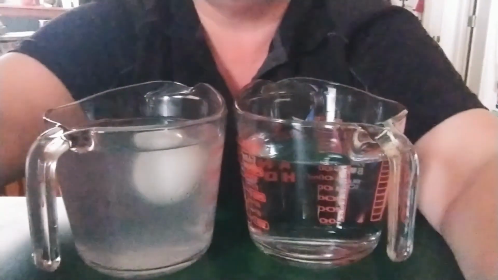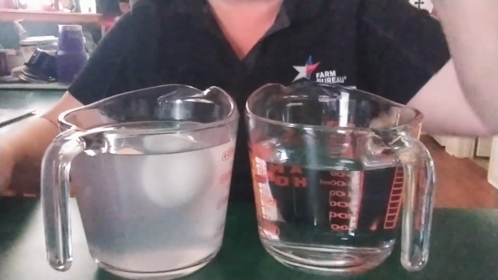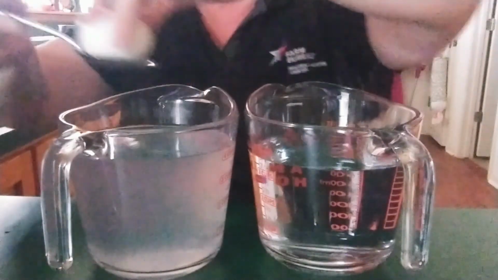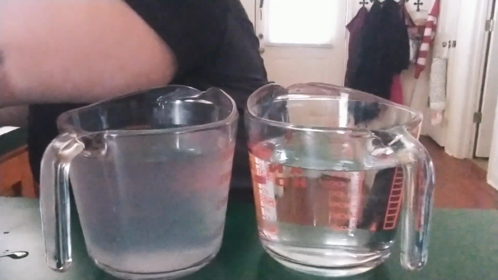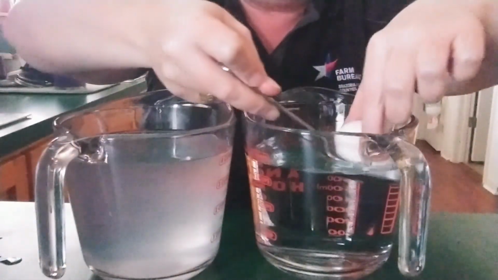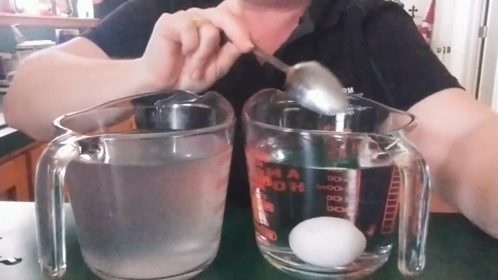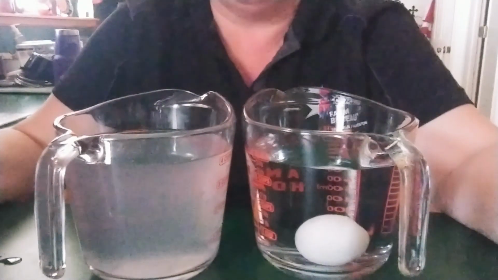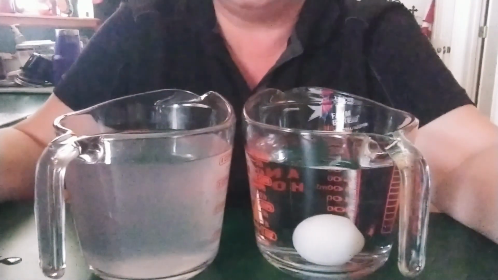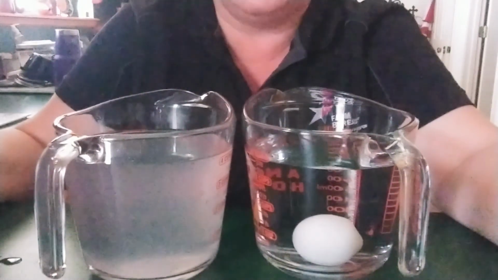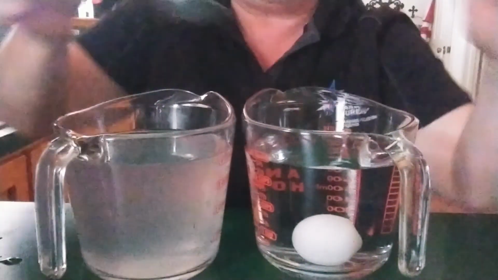So now let's go ahead and do egg B in both of them. So egg B, we're going to put it in our regular tap water, and it looks like it basically does the same thing. It just sinks to the bottom and lays on the bottom of the regular tap water.